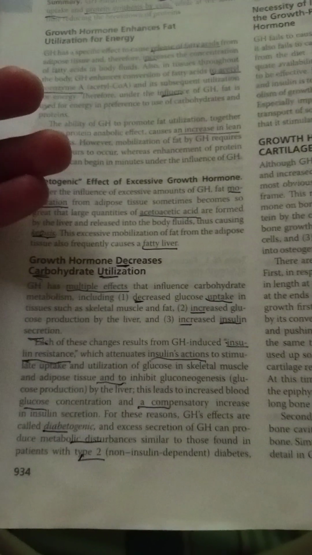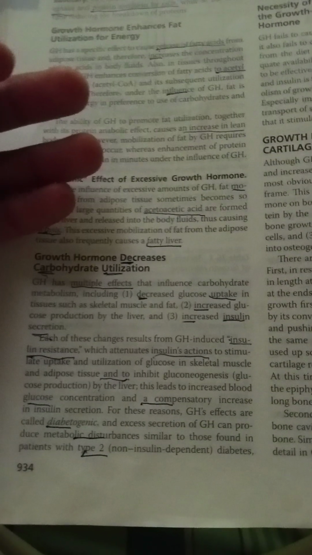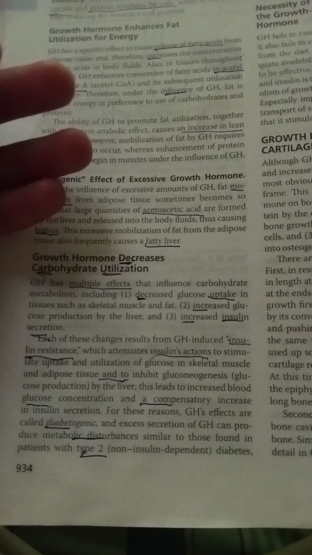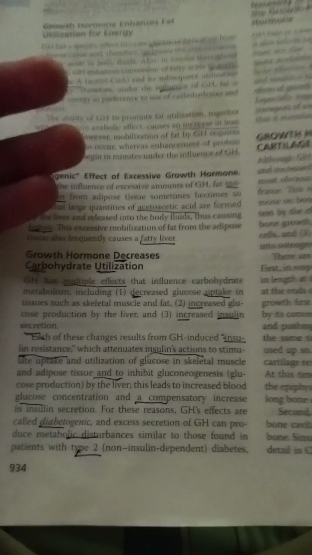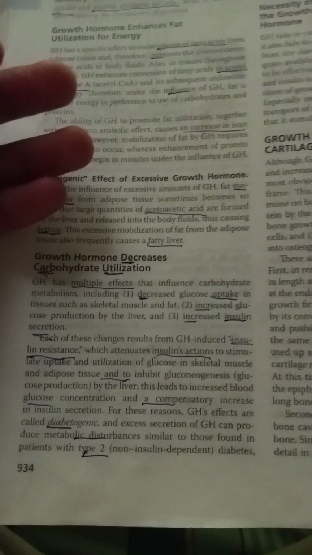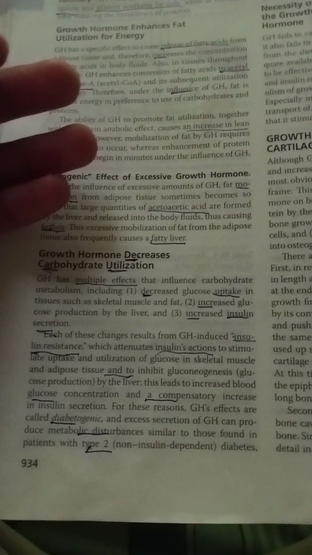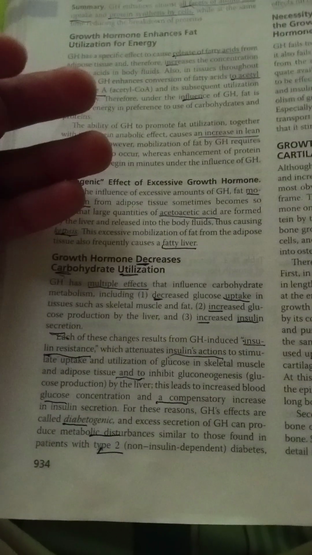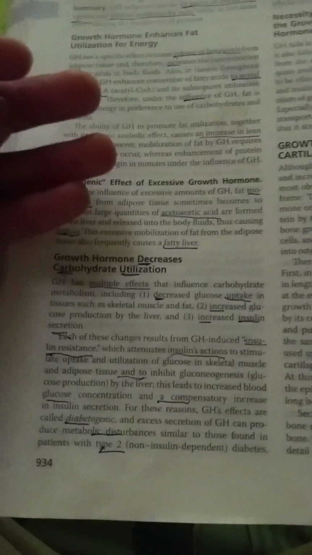Each of these changes results from growth hormone induced insulin resistance, which attenuates insulin action to stimulate uptake.